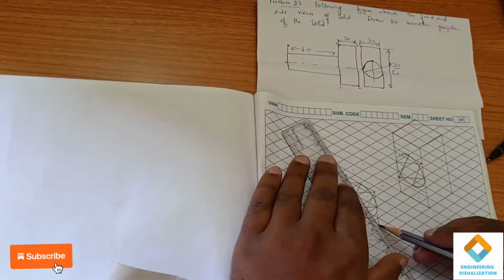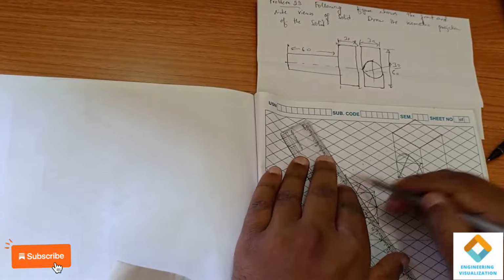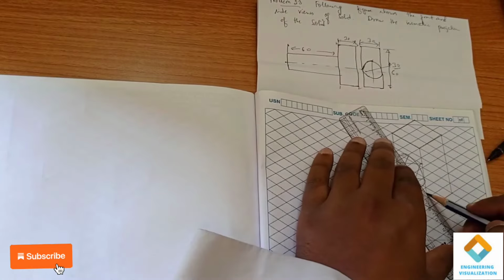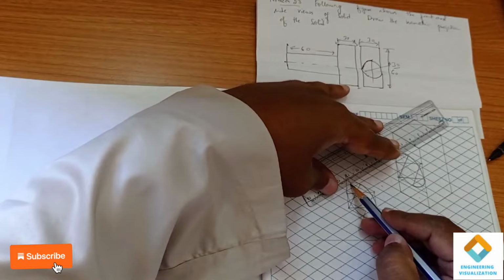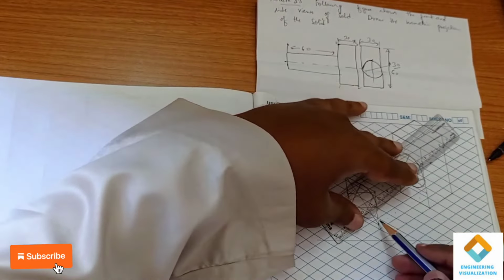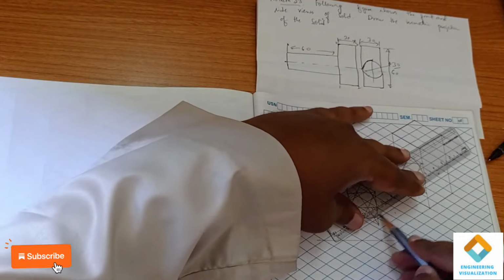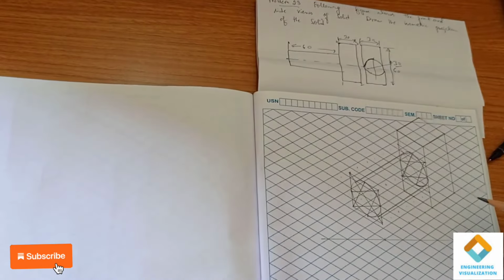Draw the diagonals here. Now we are going to join from this end to here, and then from here to here. So this completes the problem.